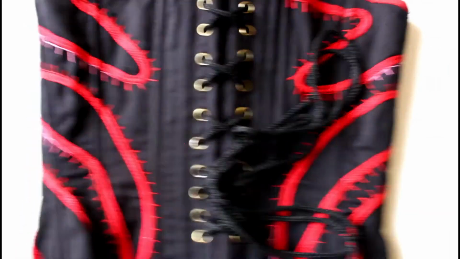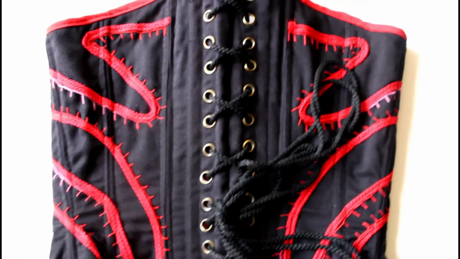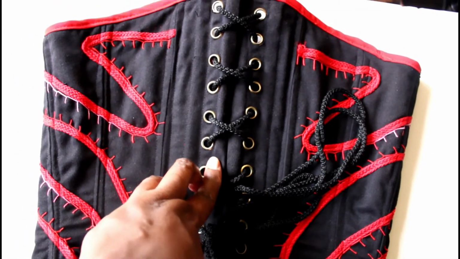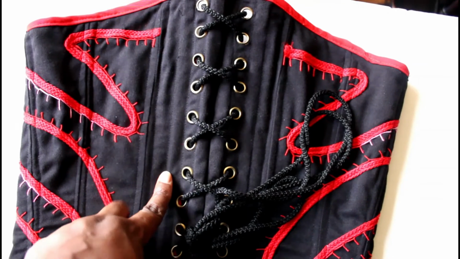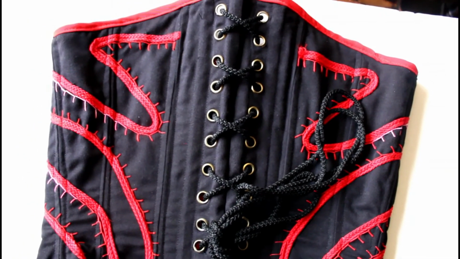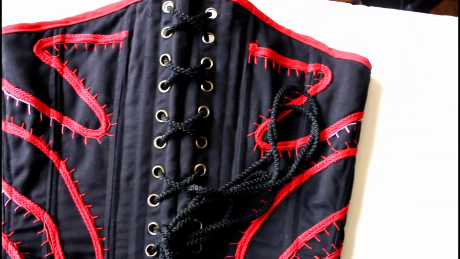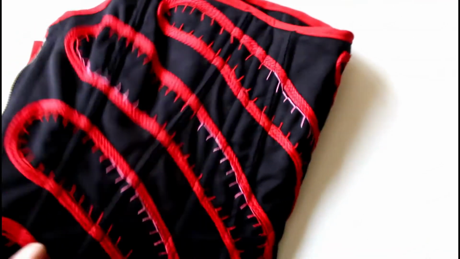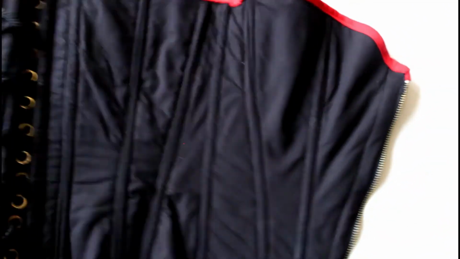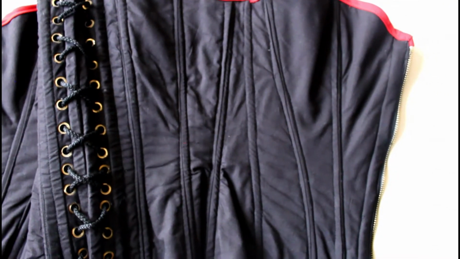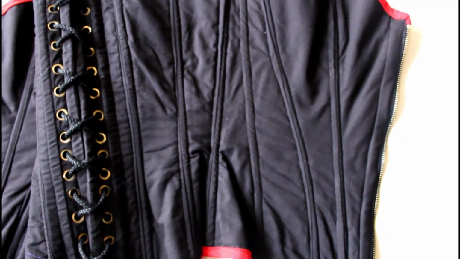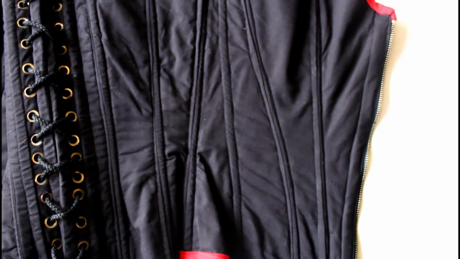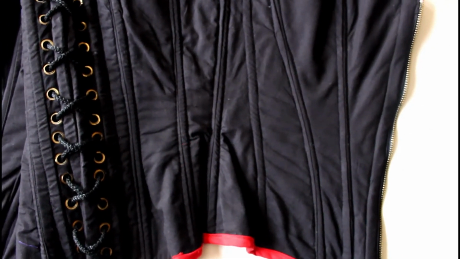A good corset will also have support on both sides of the eyelets, on this side and on this side, just to make sure there is support and so that it stands upright when you're wearing it. There are also several panels on this corset. The number of panels doesn't necessarily impact the sturdiness of the corset. It's actually the number of bones. The more the bones, the more reduction, the more sturdy a corset is.